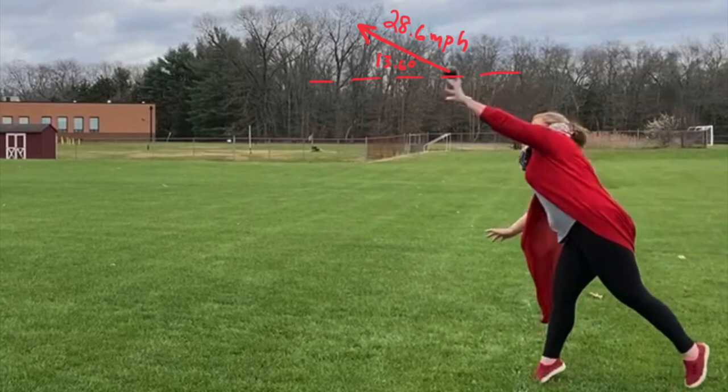So here is our net result. The ball leaving her hand at 28.6 miles per hour at an angle of 13.6 degrees above a horizontal line.